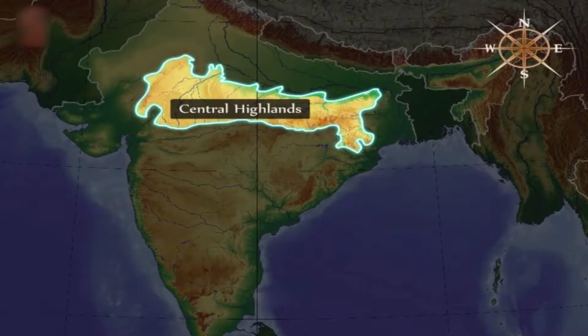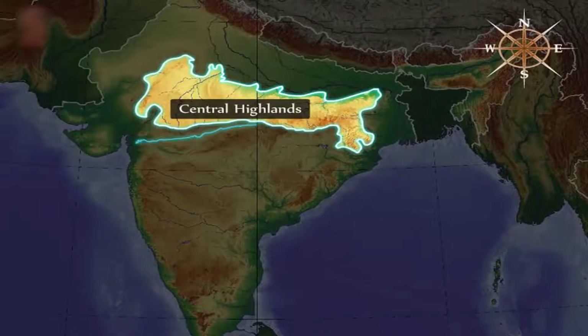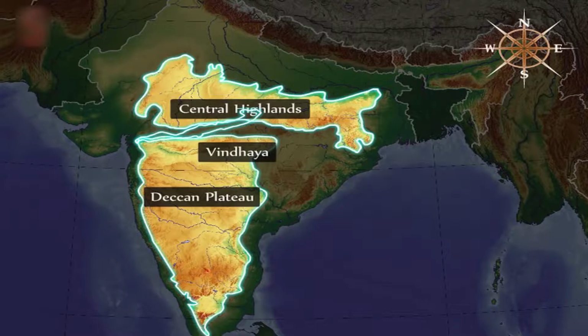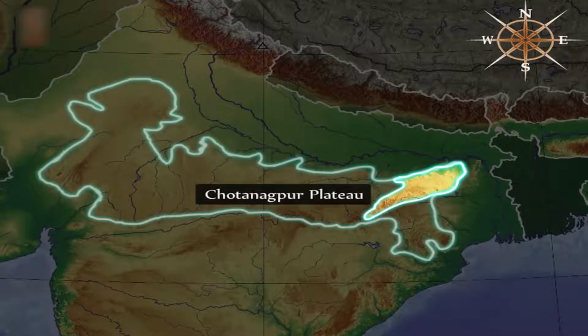A. The Central Highlands. The northern side of the Peninsular Plateau lies to the north of the Narmada River and is known as the Central Highlands. The Vindhyas separate the Central Highlands from the Deccan Plateau in the southern side. Bundelkhand and Baghelkhand mark the eastward extension of this plateau. The plateau further extends eastwards into the Chota Nagpur Plateau.